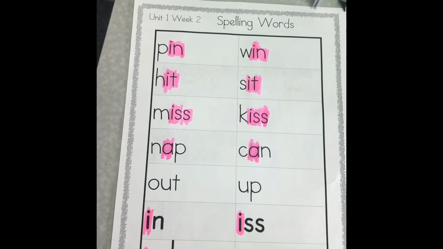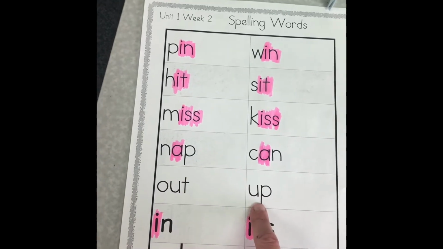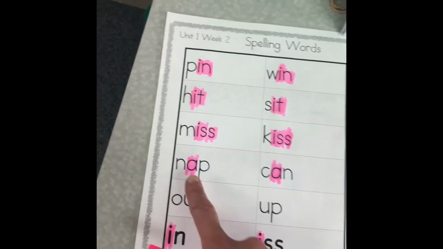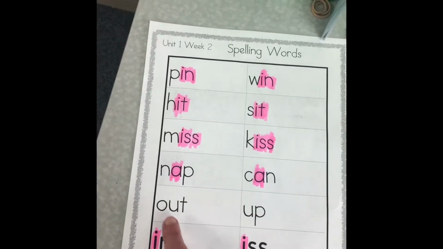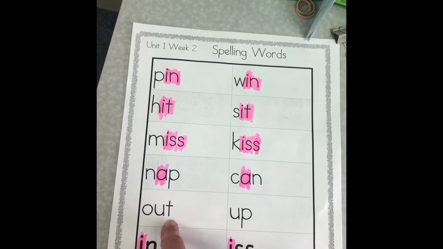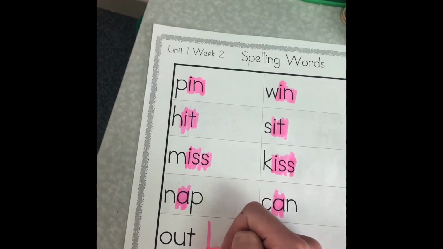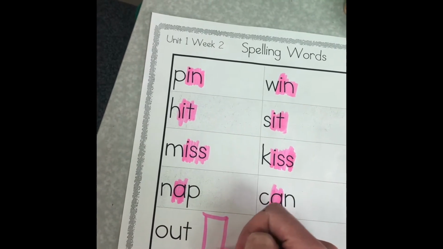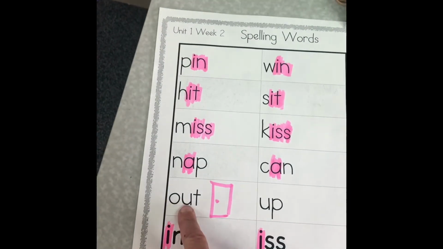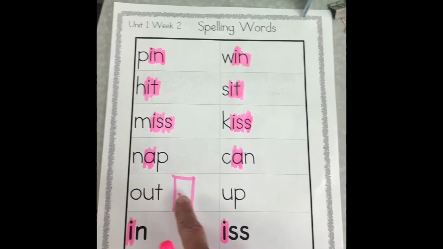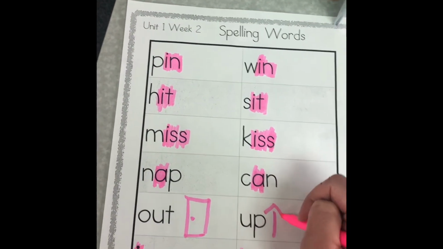Look, boys and girls, I have 2 words left. On every spelling list, you will have 2 words review, like nap and can, and 2 words that are sight words. O-U-T, think of the door, out. I'm going to draw a door so that I will remember that this is the word out. We are going out. O-U-T, out. Look at the word up. Draw your arrow pointing up.